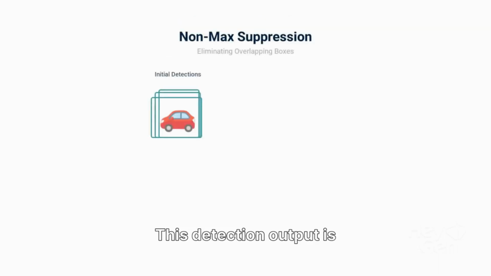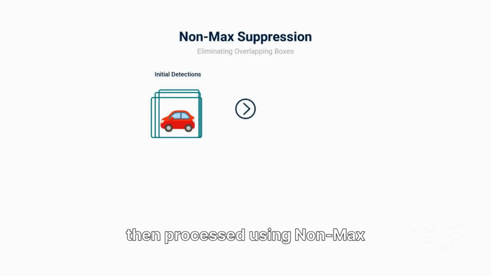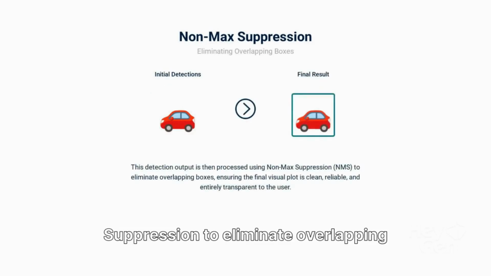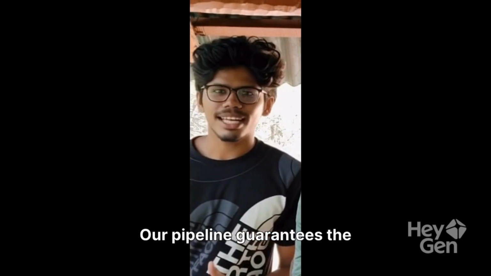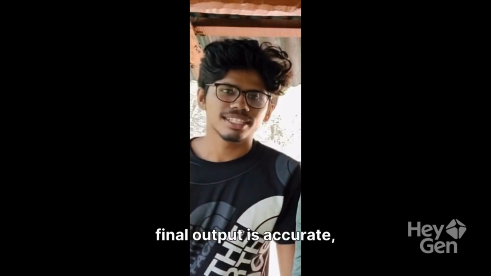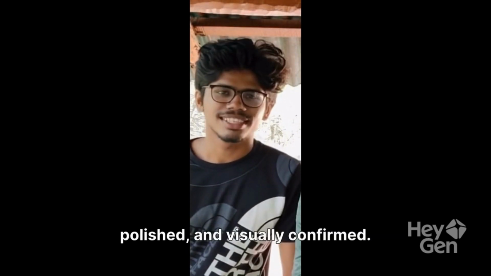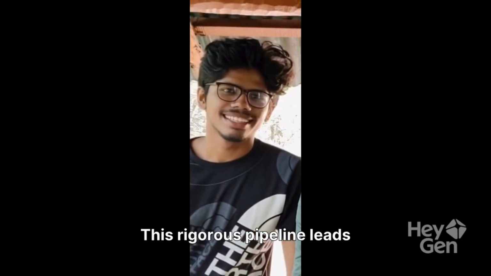This detection output is then processed using non-max suppression to eliminate overlapping boxes, ensuring the final visual plot is clean, reliable, and entirely transparent to the user. Our pipeline guarantees the final output is accurate, polished, and visually confirmed. This rigorous pipeline leads us directly to the final results.